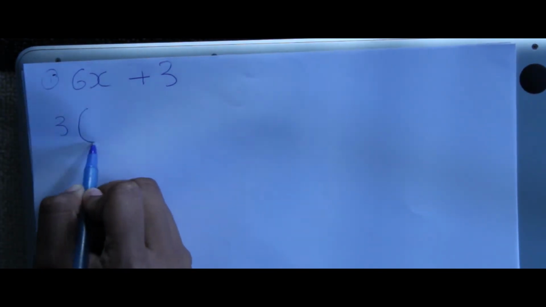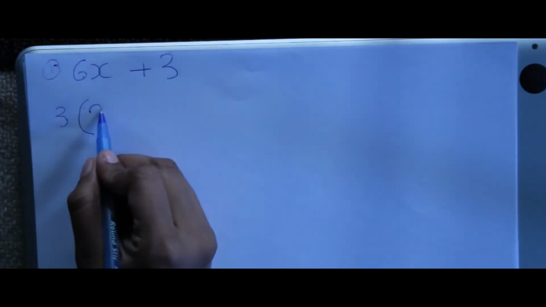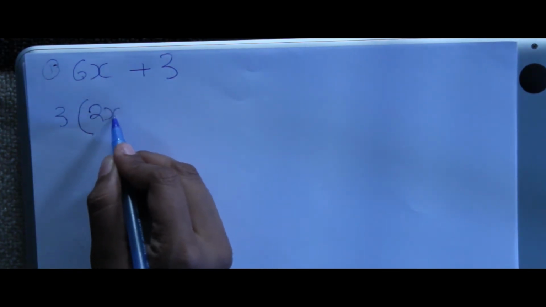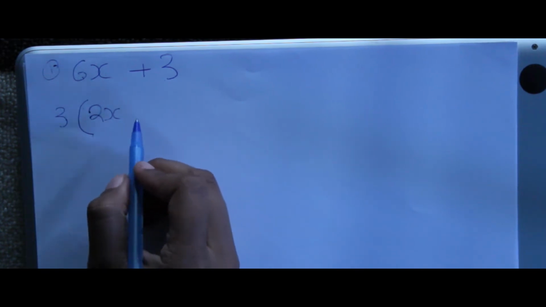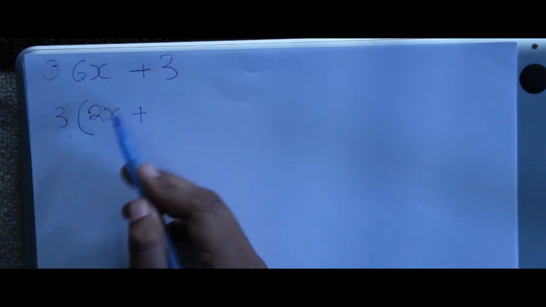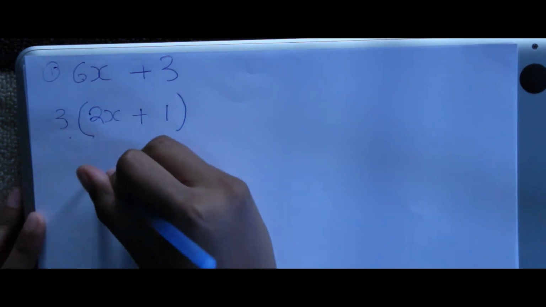So if we took out a 3, what is 6 divided by 3? 2. Alright. Now, can we take out the x? No. So we bring down the x. We can't take out the x because the 3 doesn't have an x. Exactly. So all we can take out is a 3. Exactly. So what's 3 divided by 3? 1. There you go. Is that it? That's it. Question number 1 is so simple.